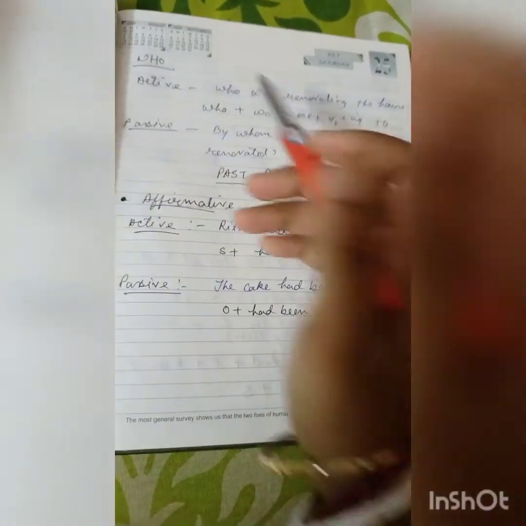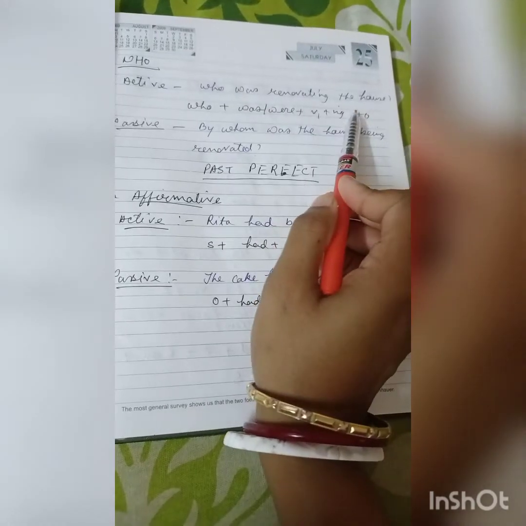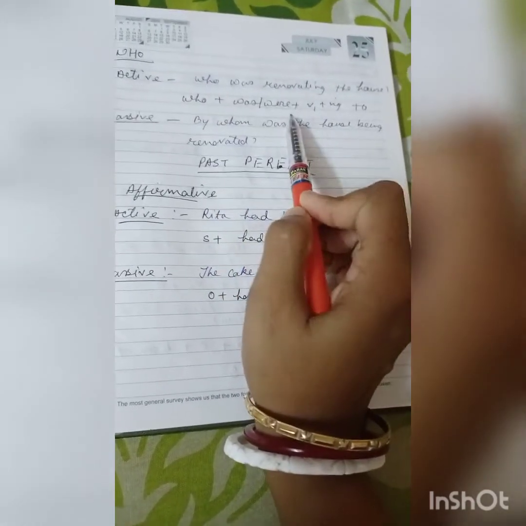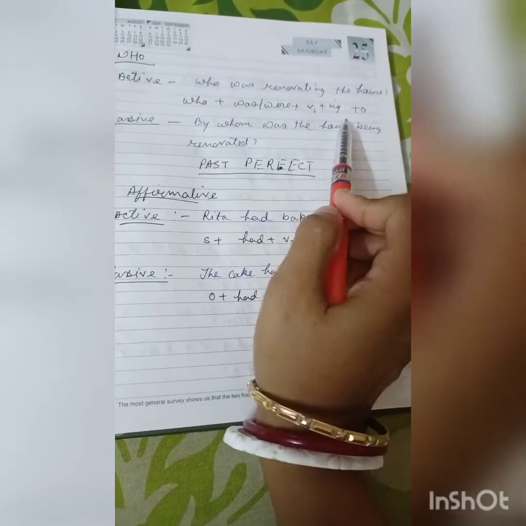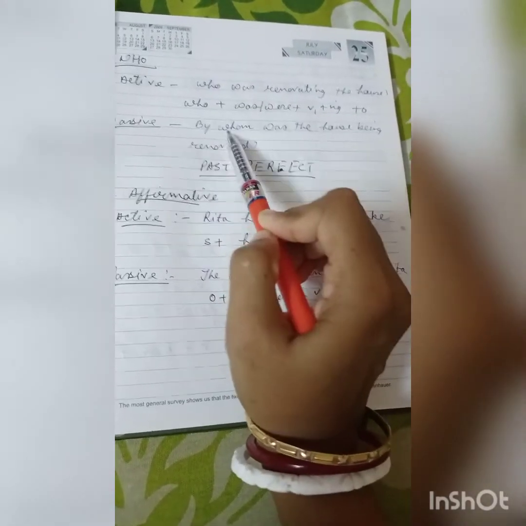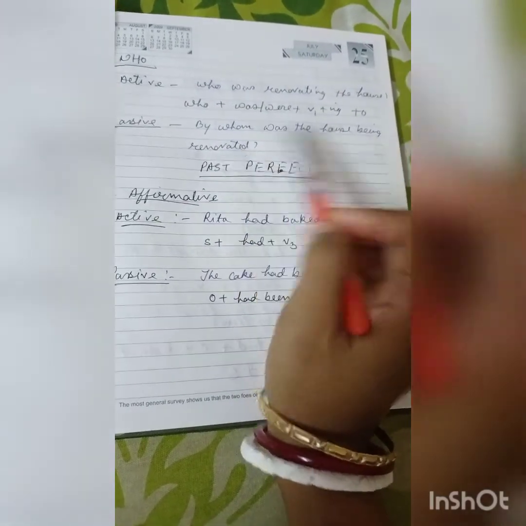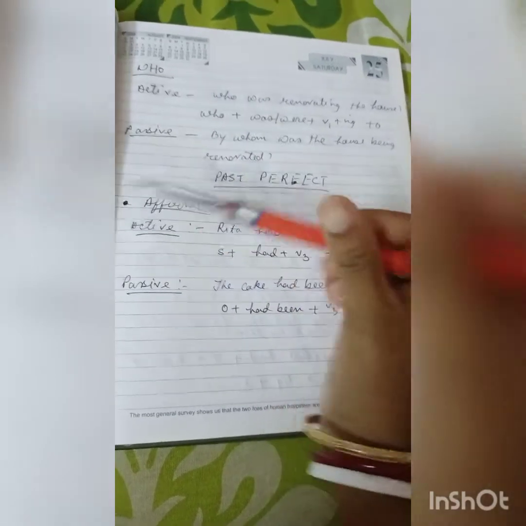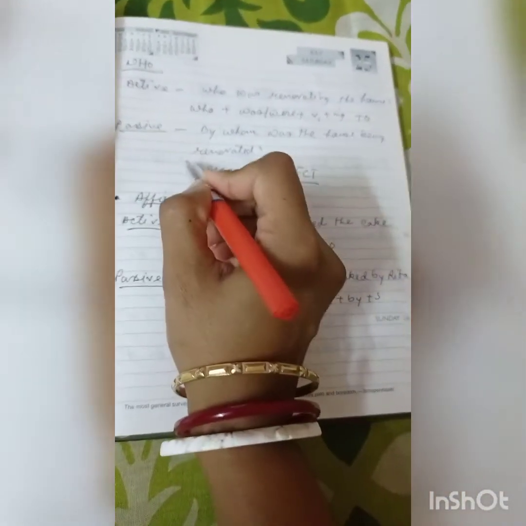Next, who? Who was renovating the house? Who was where? Verb ing, object. Who means, you all know, by whom. By whom was the house being renovated? What will be the formula? I haven't written the formula. So what will be the formula?